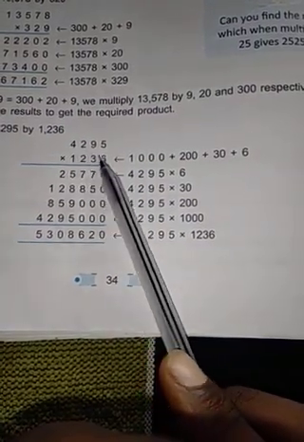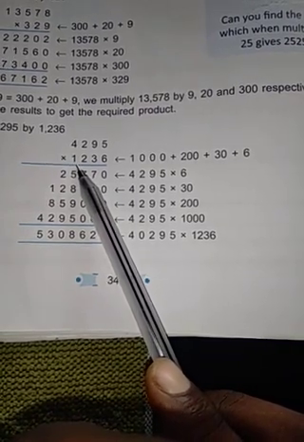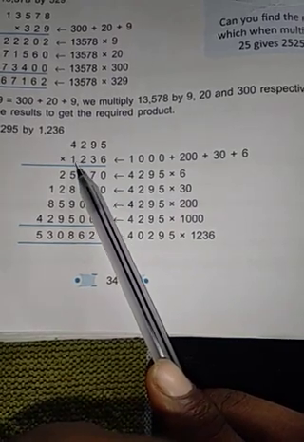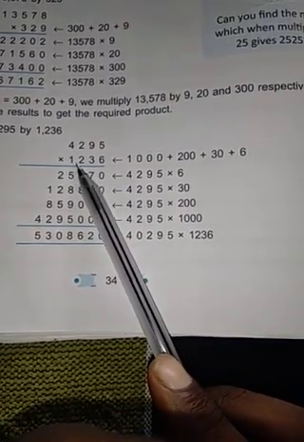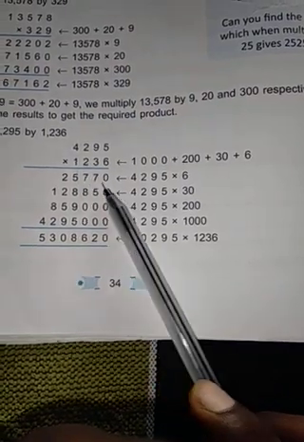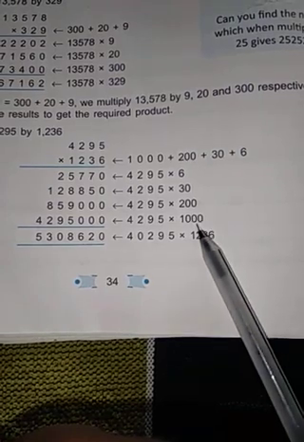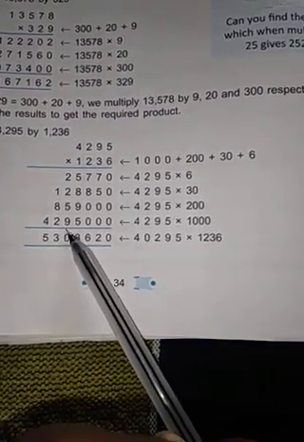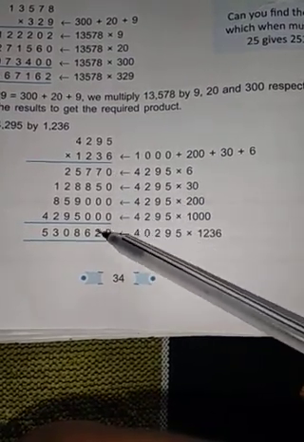Now multiply 4,295 with 1, which is at the thousands place. So 4,295 into 1,000 gives 42,95,000. Now take the sum of all the products.